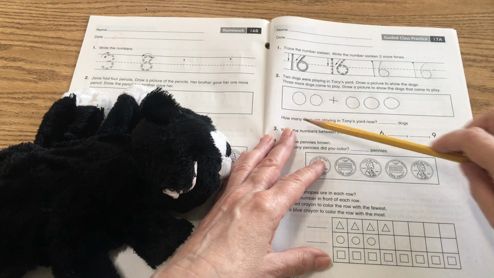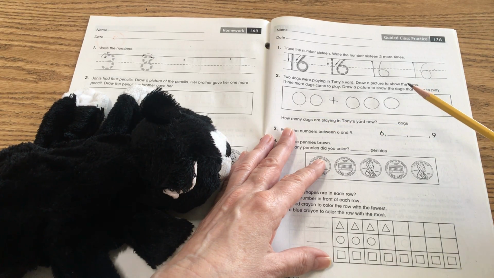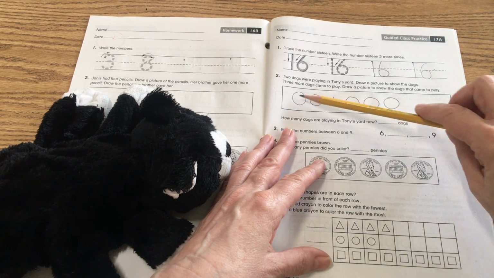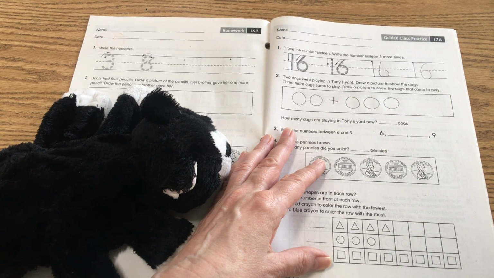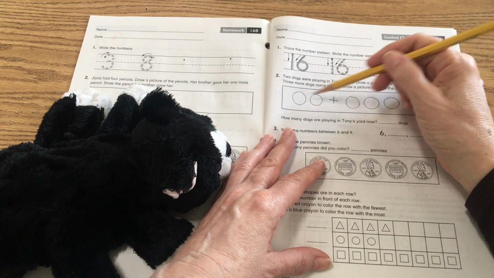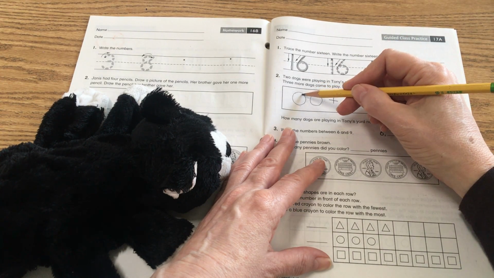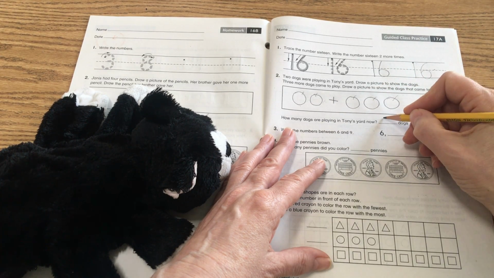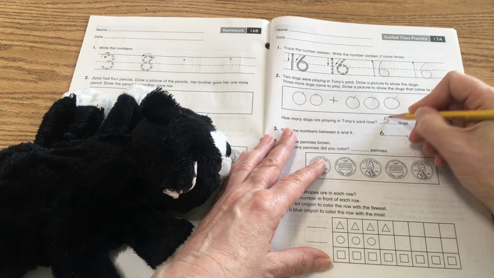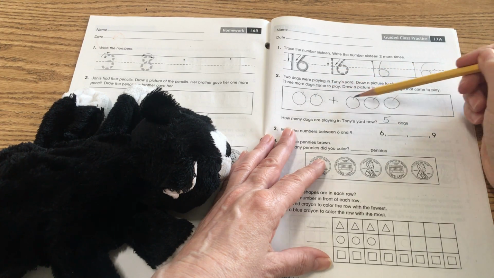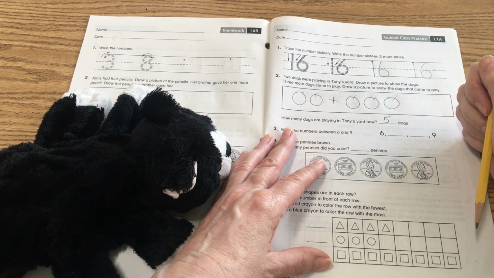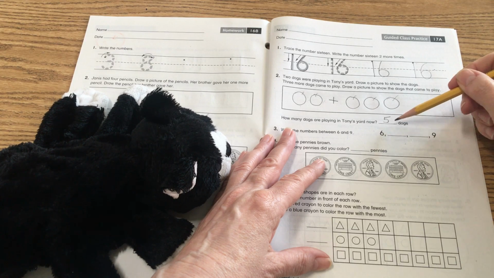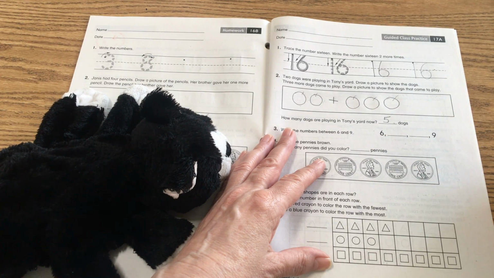Okay, so let's answer now. How many dogs are playing in Tony's yard altogether? Do we have to guess? We don't even say 2 over here plus 3 over here. We count them all. Okay, the problem is 2 plus 3, but let's count. 1, 2, 3, 4, 5. Okay, so as mathematicians, we just proved that 2 dogs plus 3 dogs equals 5 dogs altogether. So you're going to write your 5 right there. Okay, there's a line for you to write on.